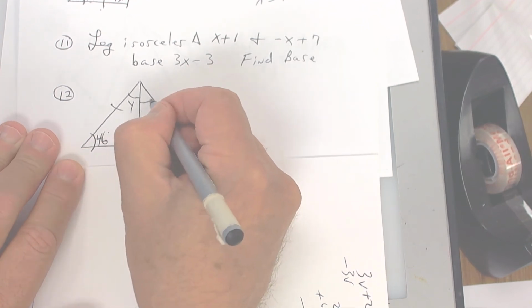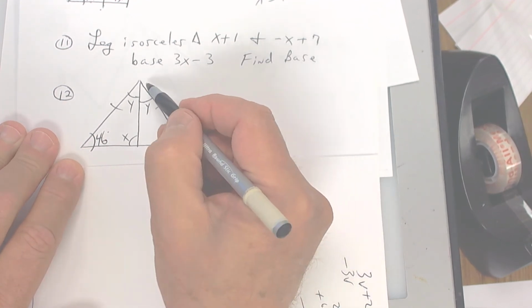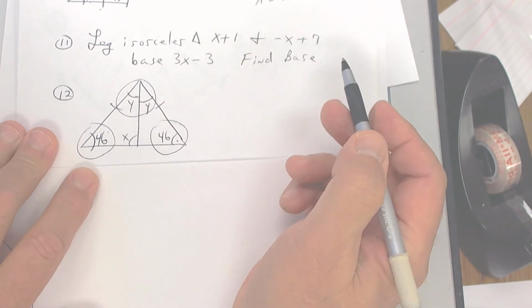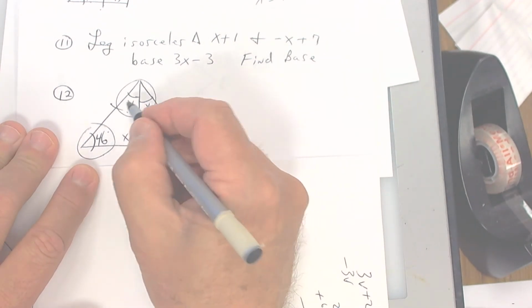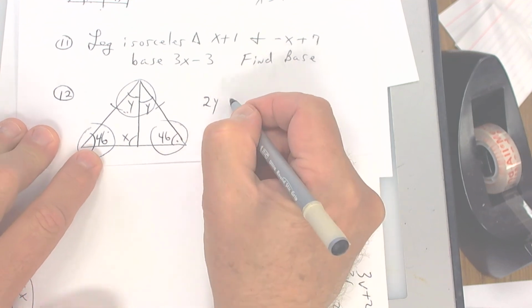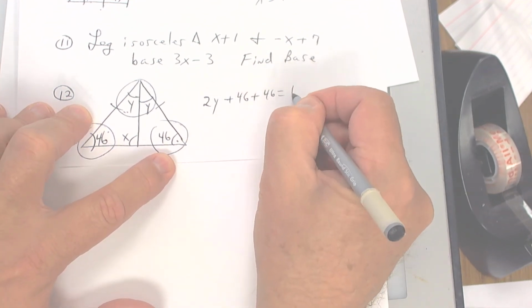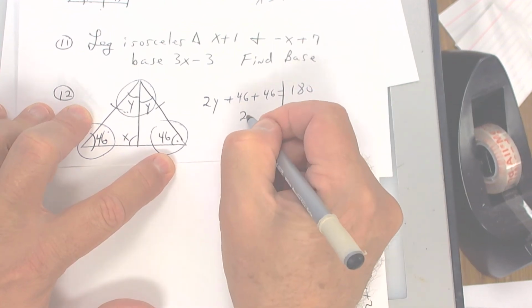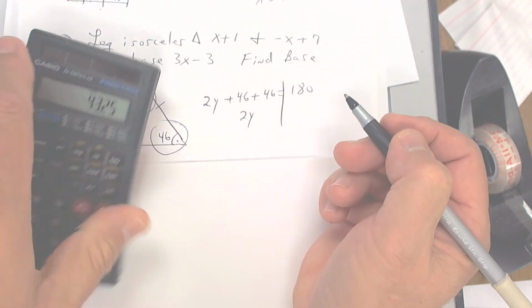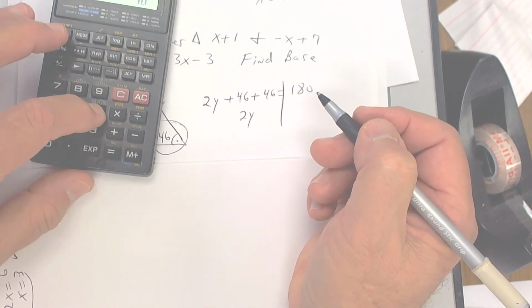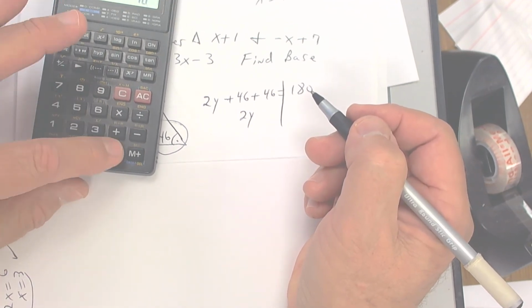If this is y, this other one is y. Now add up these 3 and set it equal to 180. So put y plus y is 2y plus 46 and set it equal to 180. So that's going to give you 2y. Now I don't know what 46 and 46 is. I guess I could figure it out. I'm just going to use my calculator.